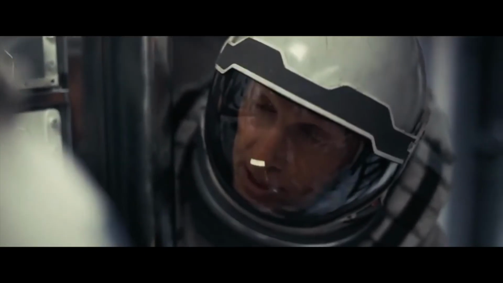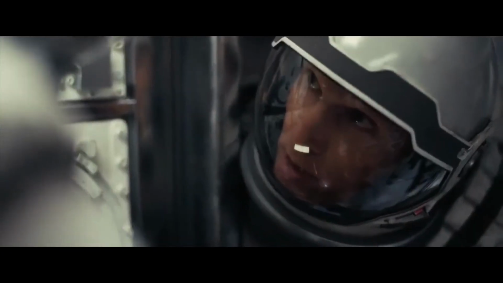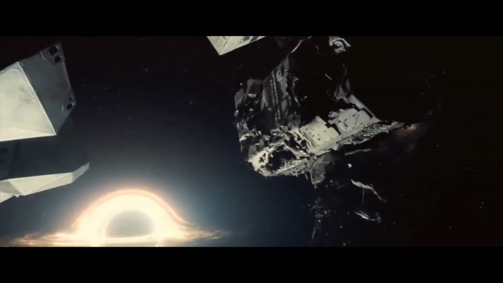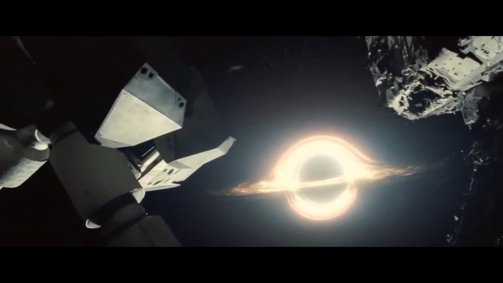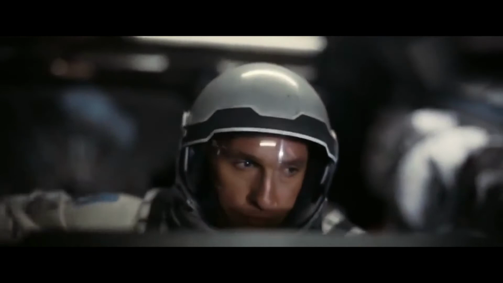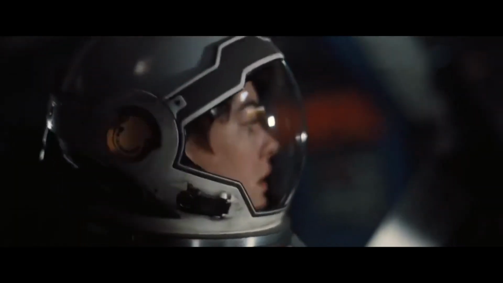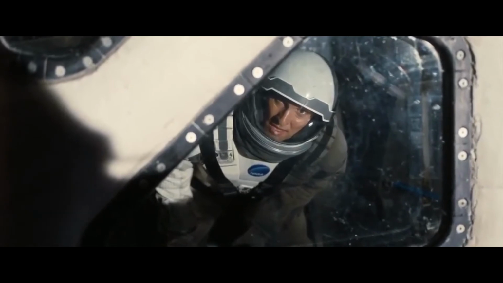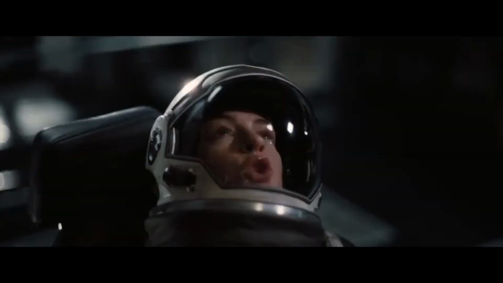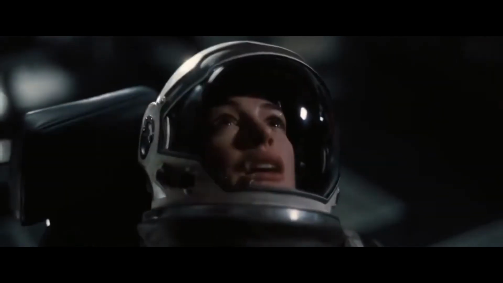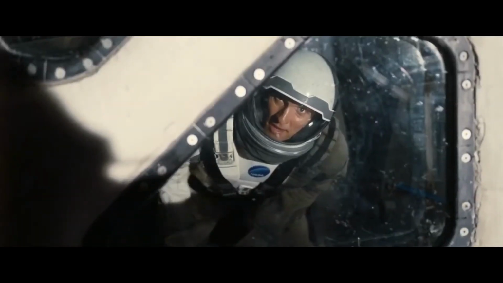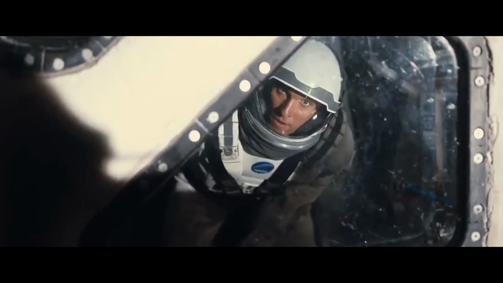The navigational hub has been completely destroyed. I think we can scratch our way to Edmund's planet. We let Gargantua pull us down close to her horizon, then a powered slingshot around, launching us towards Edmund's planet. Prepare to detach. What? No! No! Newton's third law. You gotta leave something behind. You told me we had enough resources for both of us. We agreed, Amelia. 90%. Detach.